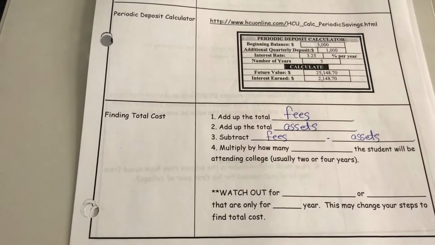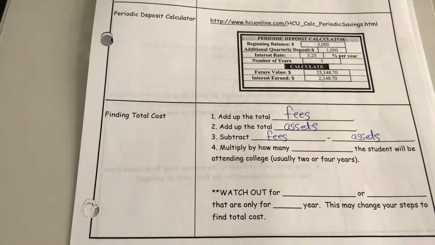So that means we're going to take our total cost, everything the college is going to charge me: tuition and fees, room and board, books and supplies, all right? Everything they're going to charge me, I have that up here. And then I'm going to subtract out all the money I've saved up or I'm receiving. Are y'all with me? Okay.